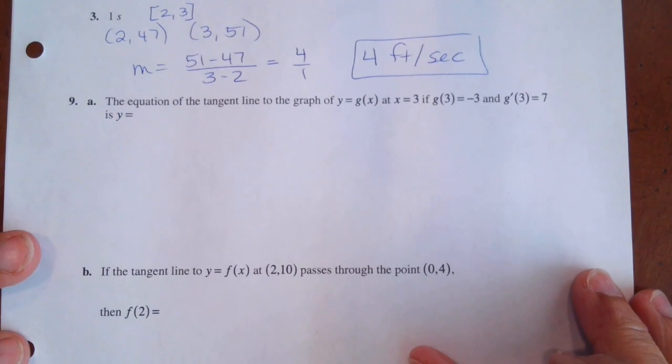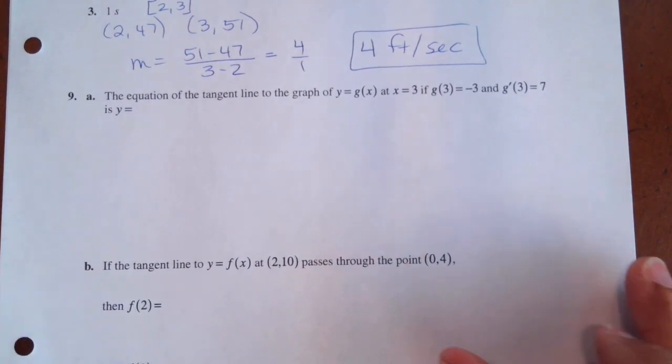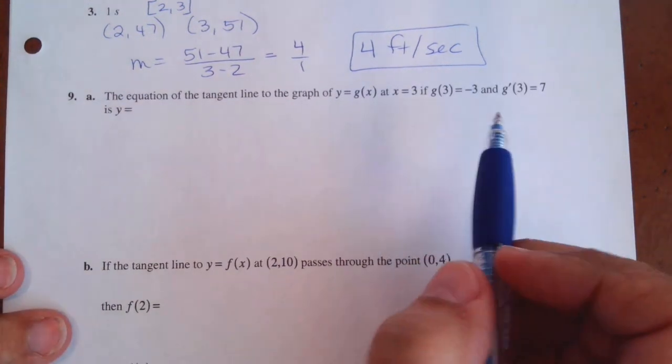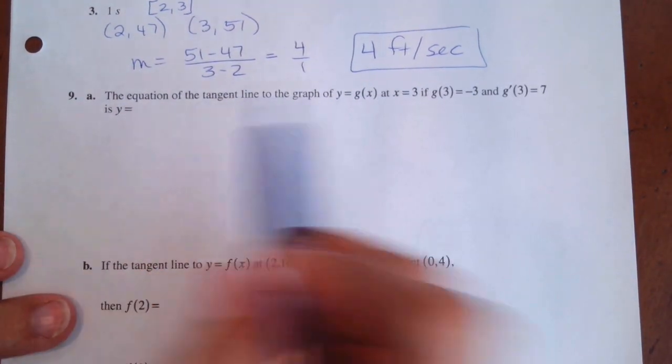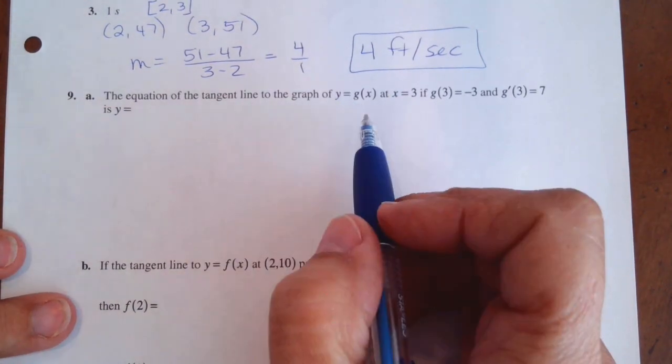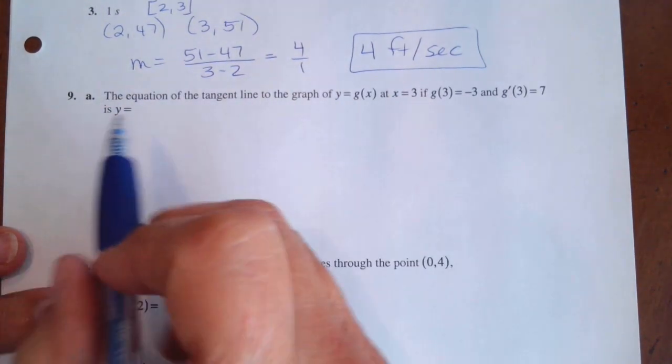Now let's look at number 9. This is all about, do you understand notation? So there's really no work to do in this problem. We're just looking at it. Well, I guess there's a little bit of work. We have to find the equation of the line, but everything is given to you. So this is, do you understand function notation, derivative notation, and so forth.